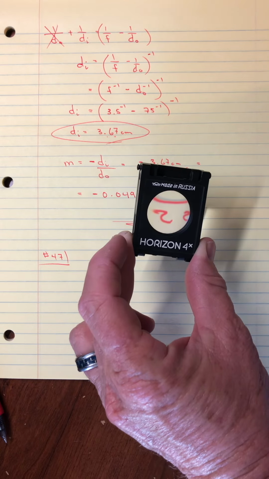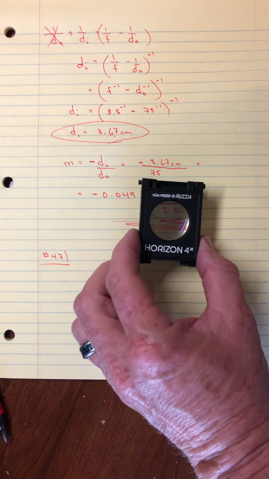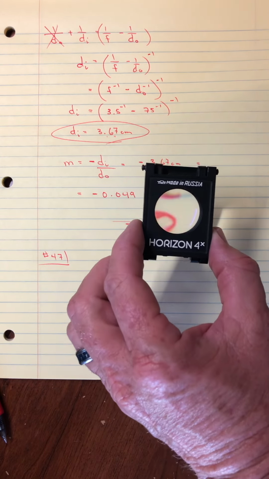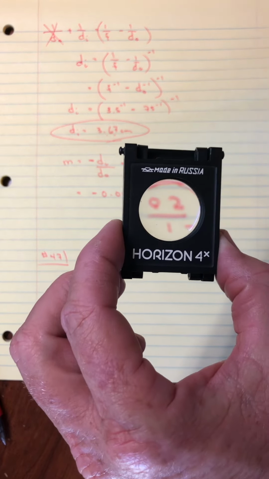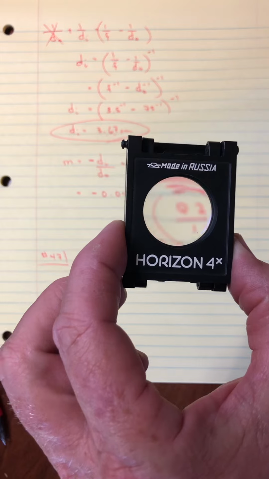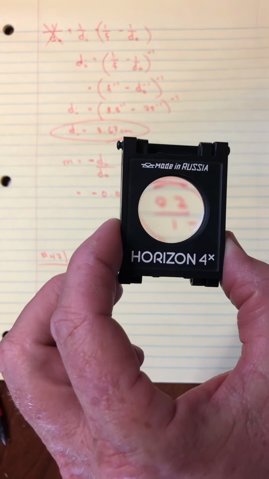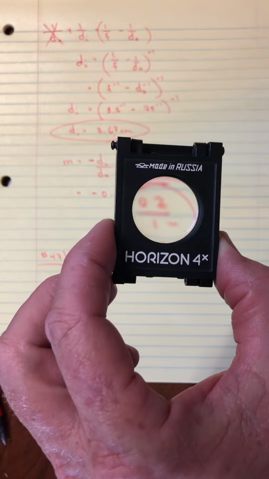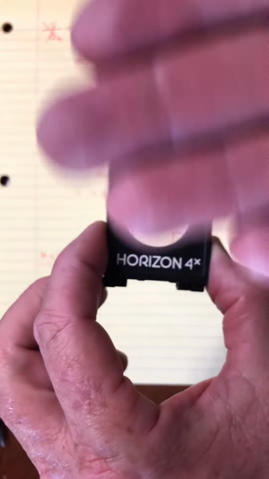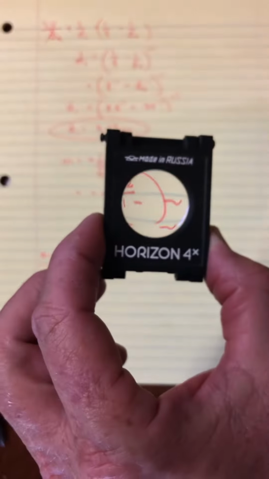In lecture, we call this case number 2, because case number 1 was when it was far away. So you can see if I do this, it's upside down. The negative 1/20th is upside down. And in fact, it makes the image kind of close here to the screen.